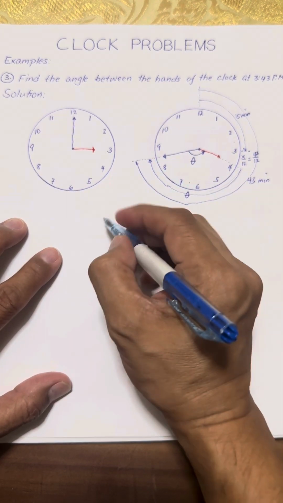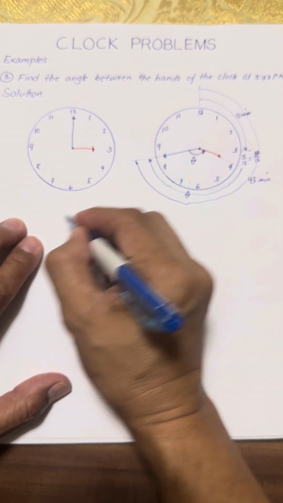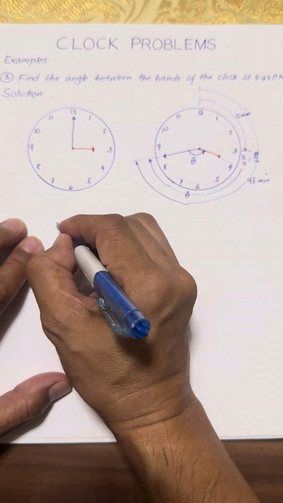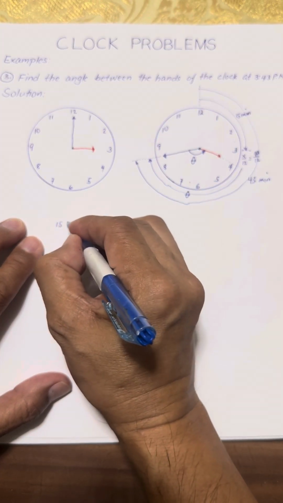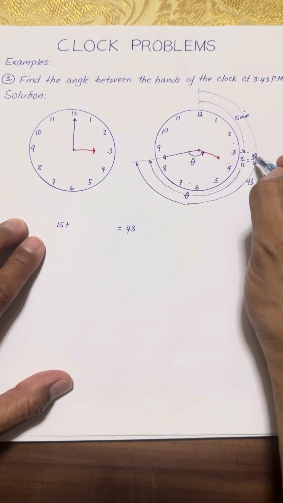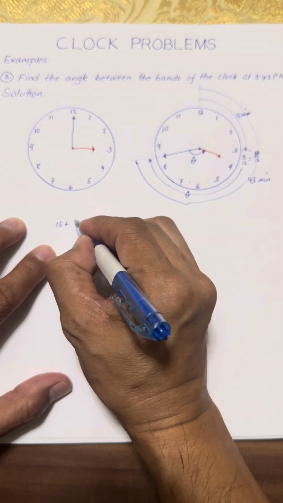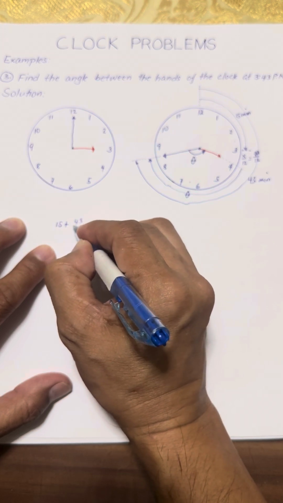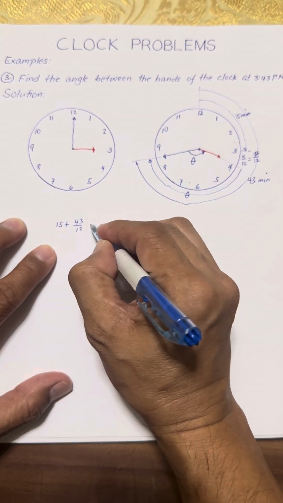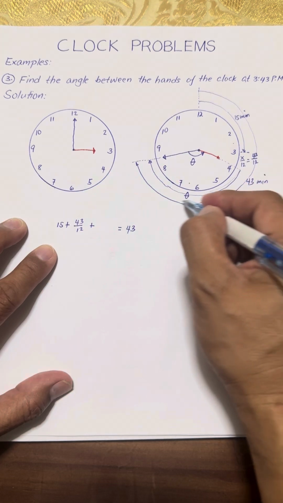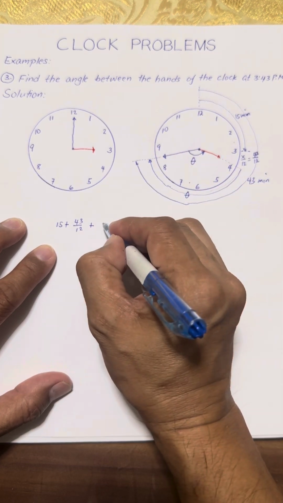We have 15 minutes, then plus we have 43 over 12, then plus we have this distance, which is theta.